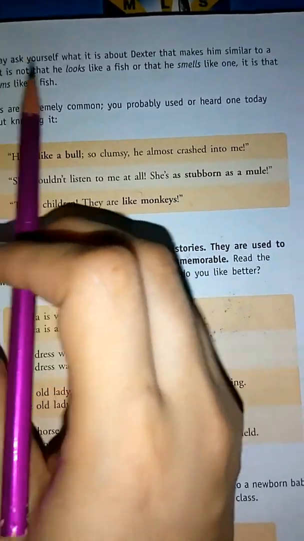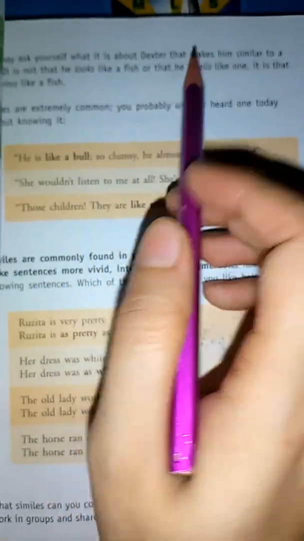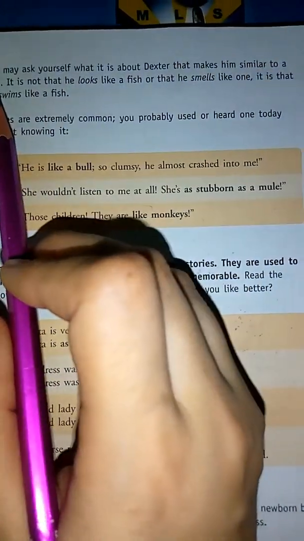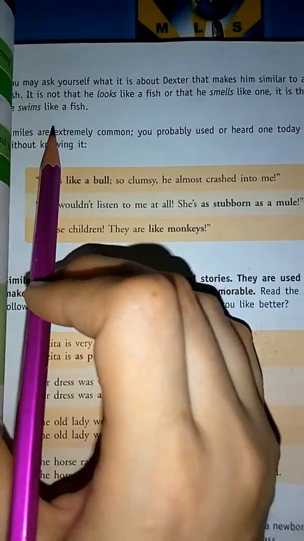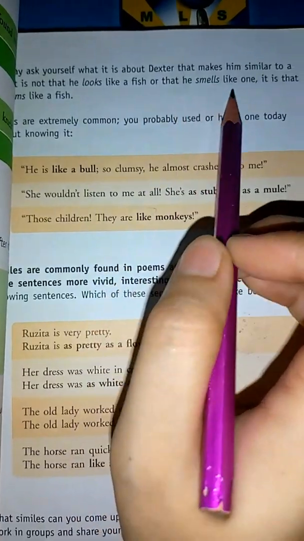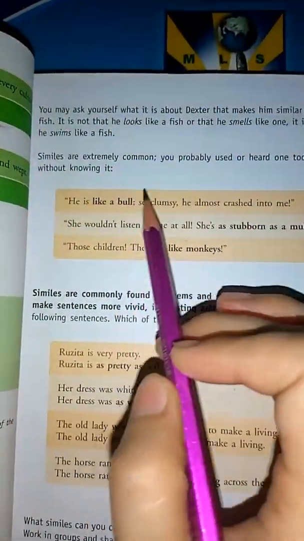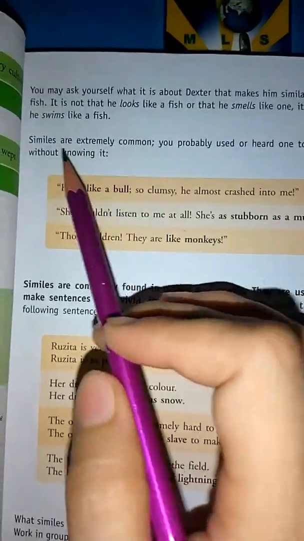Then you may ask yourself, what is it about Dexter that makes him similar to a fish? It is not that he looks like a fish or that he smells like one. It is that he swims like a fish. I have told you about this, okay? That's why they are comparing Dexter to the fish, because he can swim like the fish, okay?